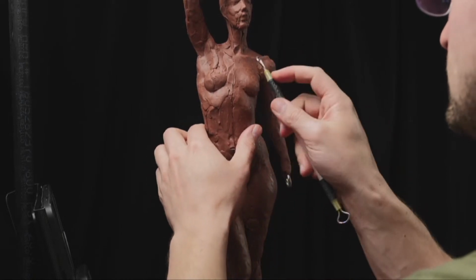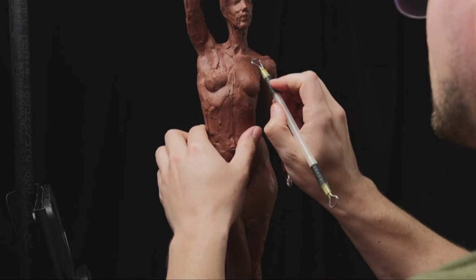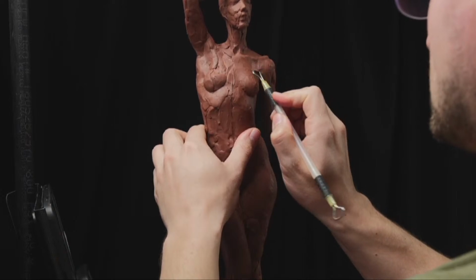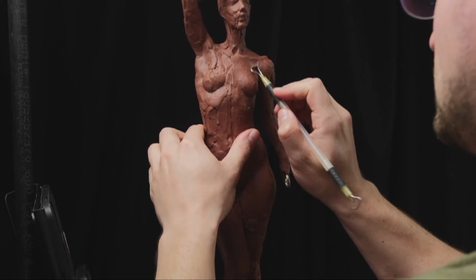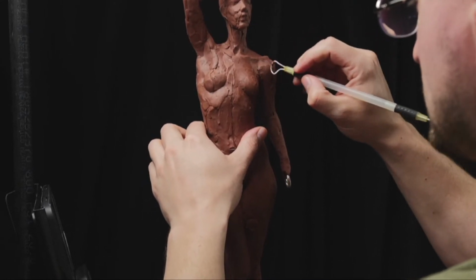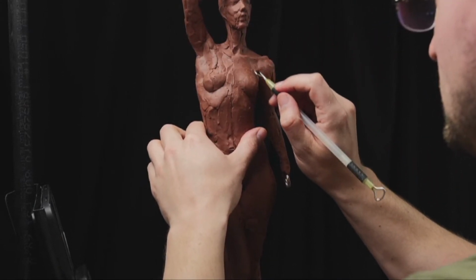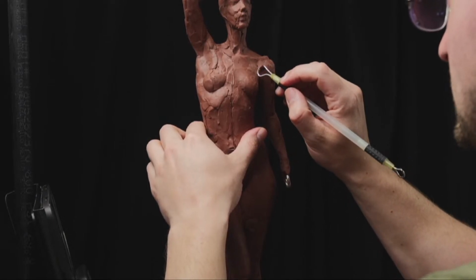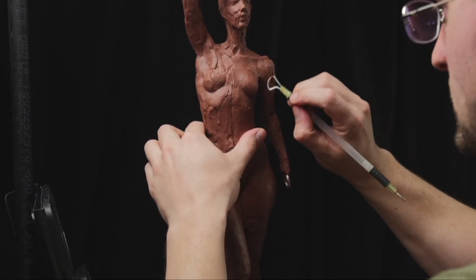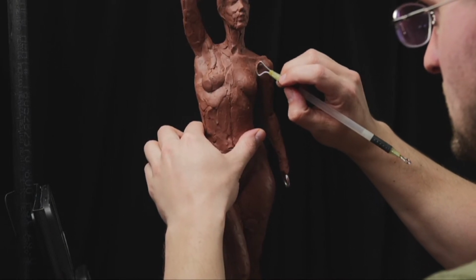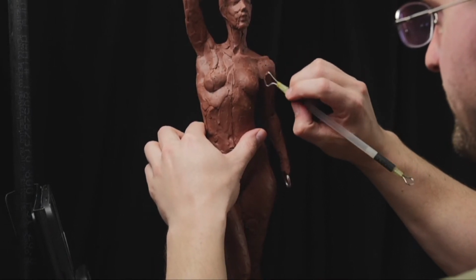I'm going to use this tool to give an indication of a kind of negative space here between the mass of the shoulder and the mass of the pectoralis muscle that's coming and attaching inside of the armpit area.